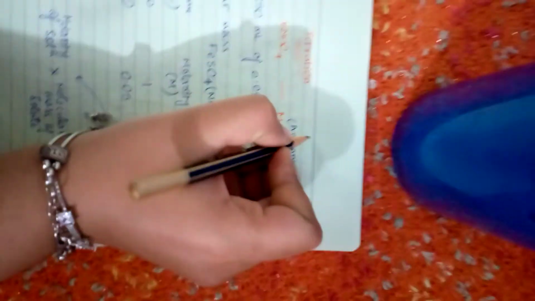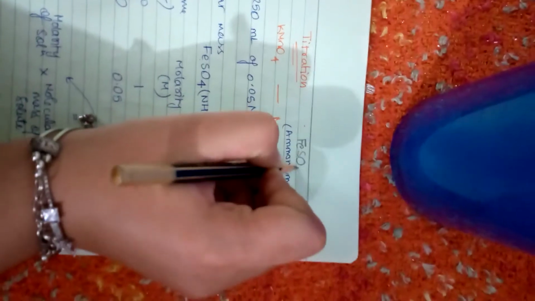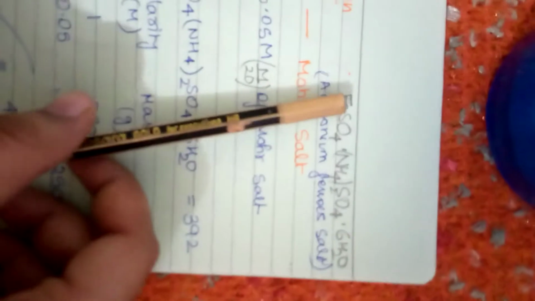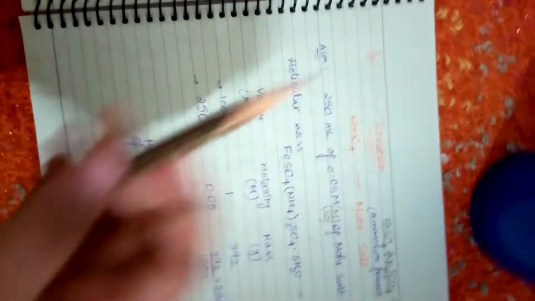Okay, come next to the titration second part, which is KMnO4 titrated against the Mohr salt. What is a Mohr salt? It is ammonium ferrous sulfate, or you can also write it as FeSO4.(NH4)2SO4.6H2O. It's so easy. See, SO4, here Fe and here NH4 whole twice, and then 6H2O. Here remember that here it is 6H2O, in oxalic acid there were 2H2O.